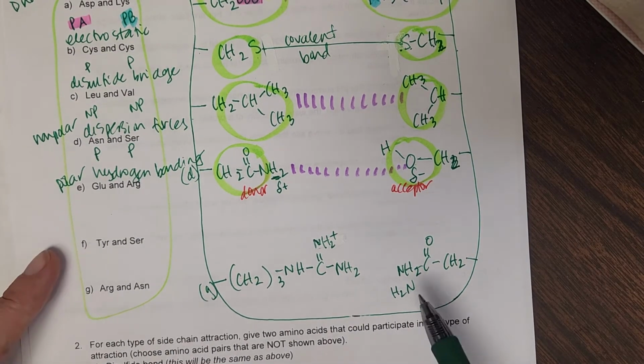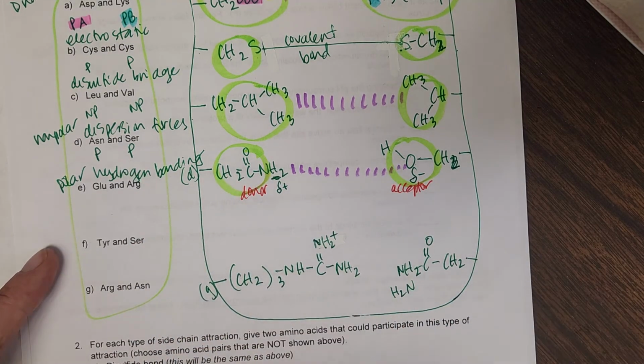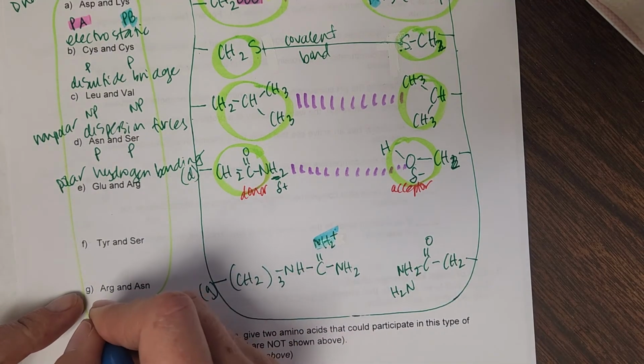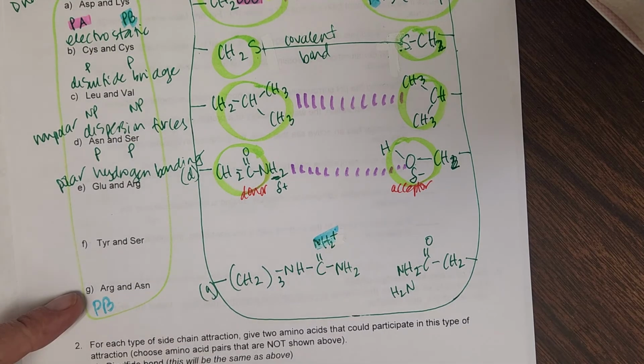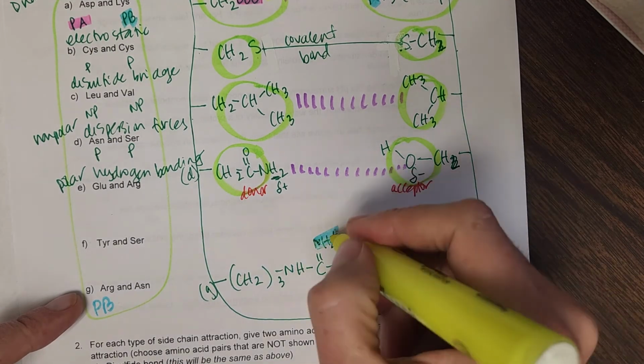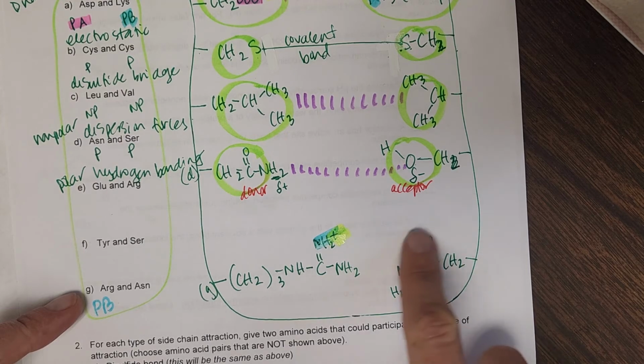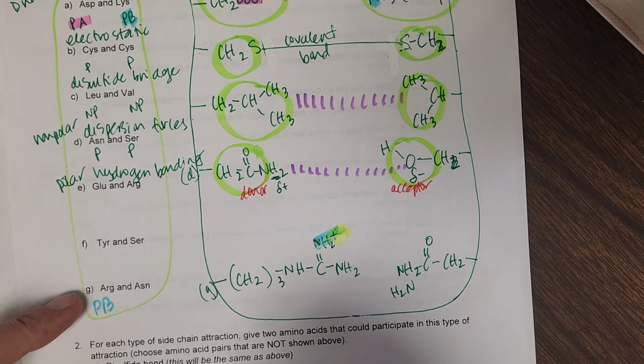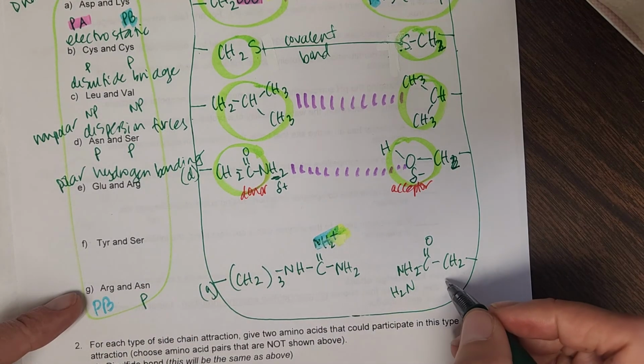So as I look at these, I see that they both have a lot going on, right, in terms of N's and O's. So I can see the charge here. When I see that charge, that's telling me that this is a polar basic amino acid, and it's got that charge. I'll throw some yellow on there. And then over here, this looks basic, but remember, amides are not basic. This is just straight up polar here, okay? So asparagine is just polar.